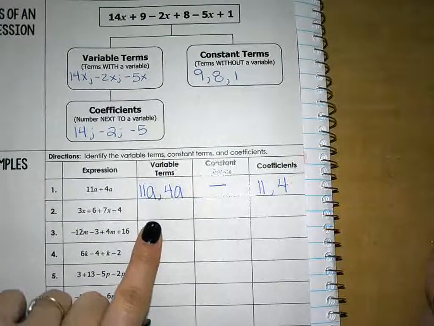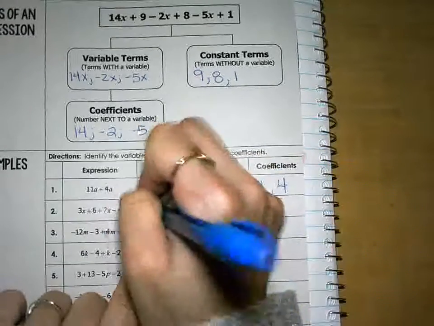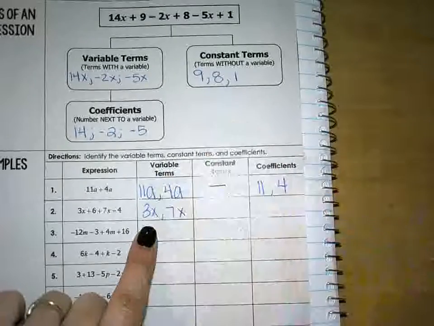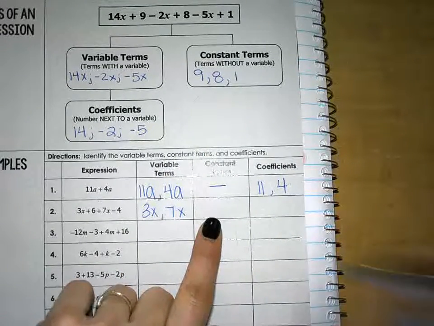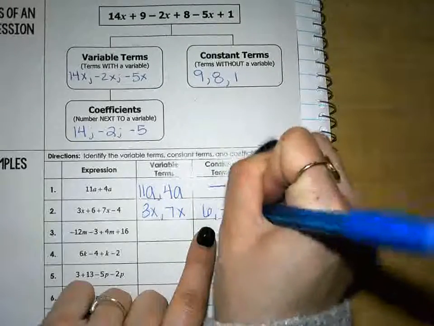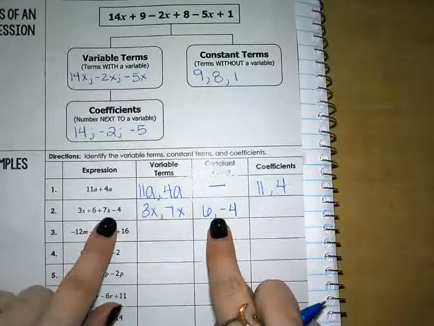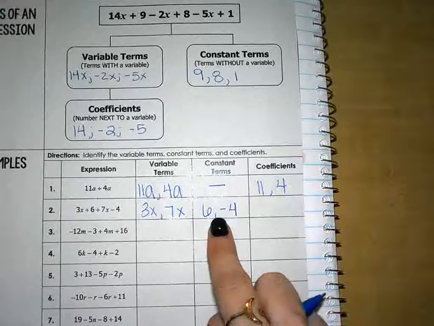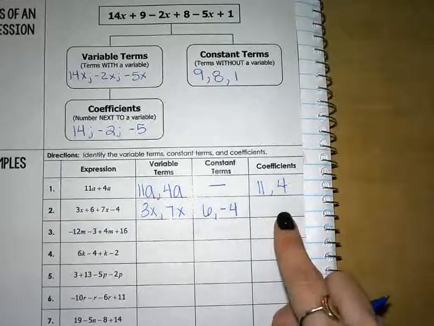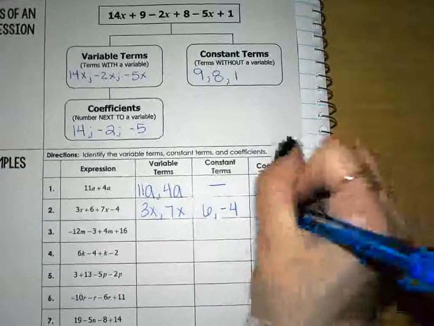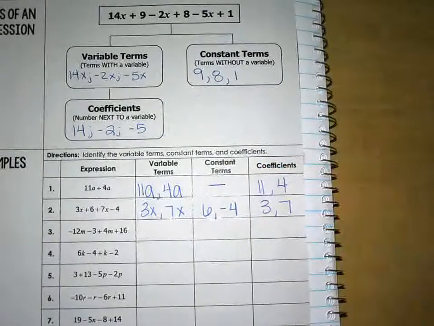Okay, number 2. What are my variable terms? 3x and 7x. Good. What are my constant terms? 6 and negative 4. Good. It's a negative 4 because it says minus 4. So make sure you keep that minus sign as a negative sign. And then my coefficients are 3 and 7.